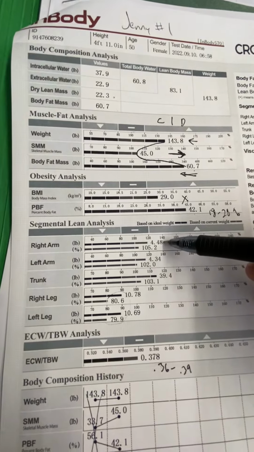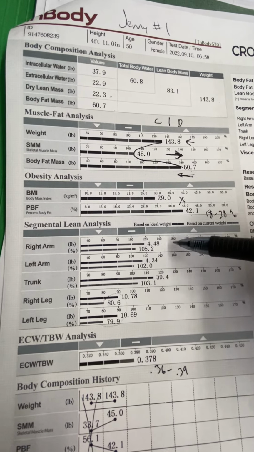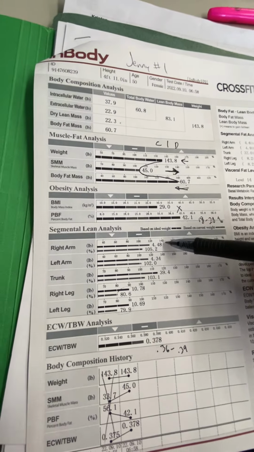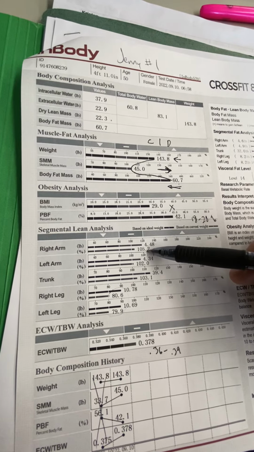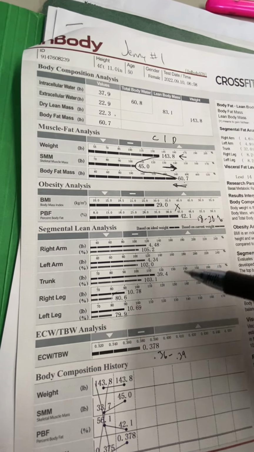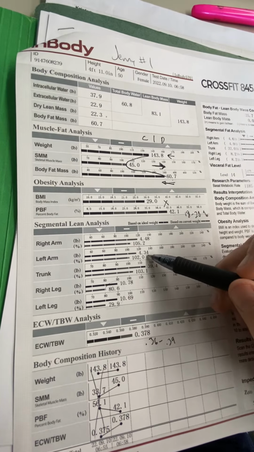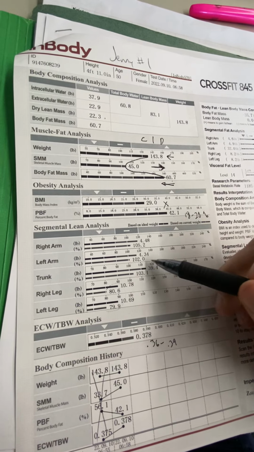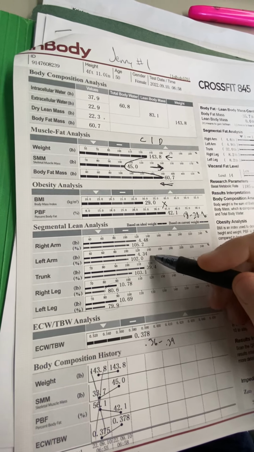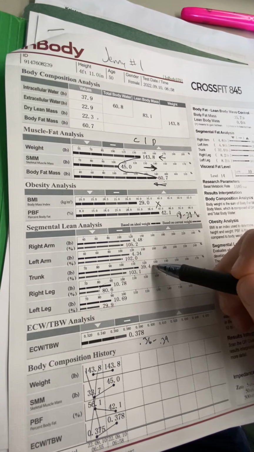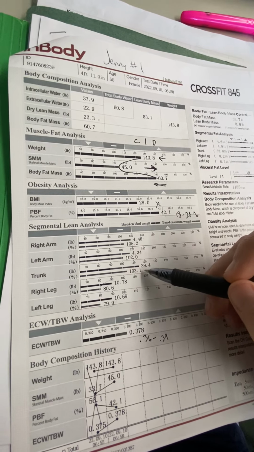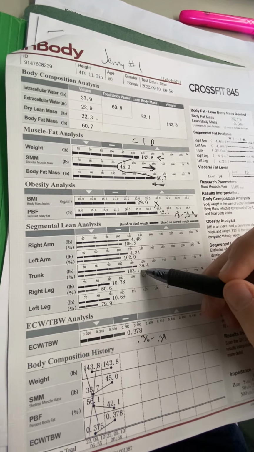Okay, now taking a look here, this is your segmental lean analysis. You have 4.48 pounds of muscle in your right arm, which you can support 105.2% of your body weight, which is great. 4.34 in your left arm, you can support 102% of your body. A little bit of an imbalance there, but nothing to worry about. And then here, your trunk at 39.4 pounds of muscle, and you can support 103.1% of your body weight.